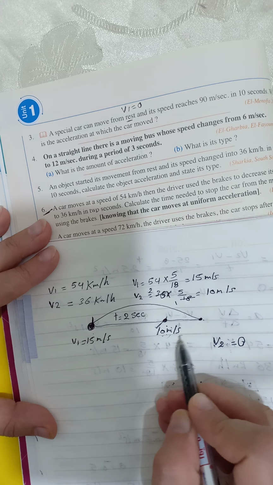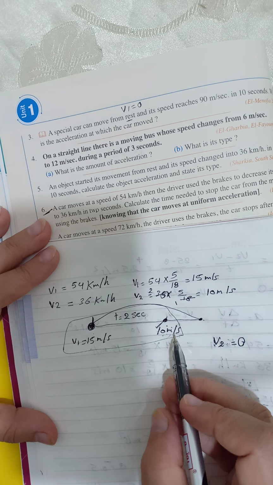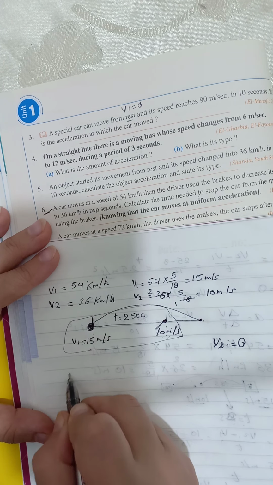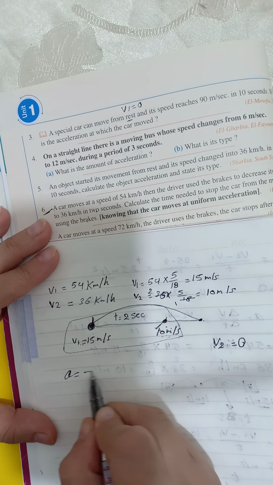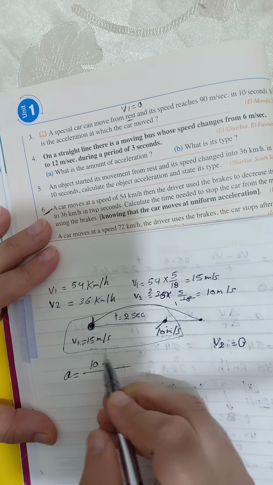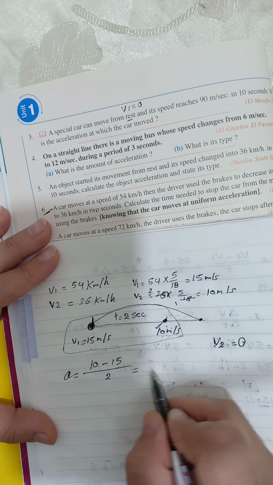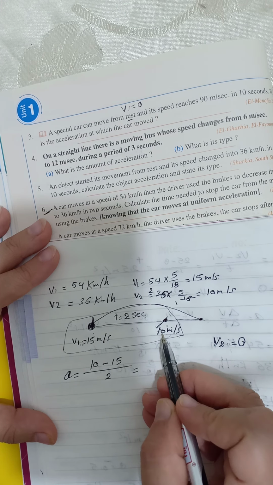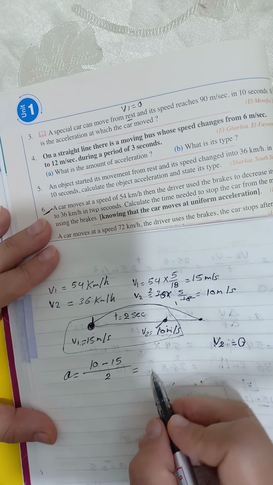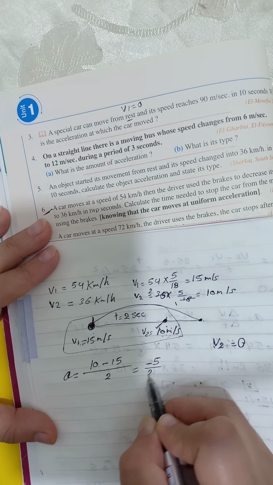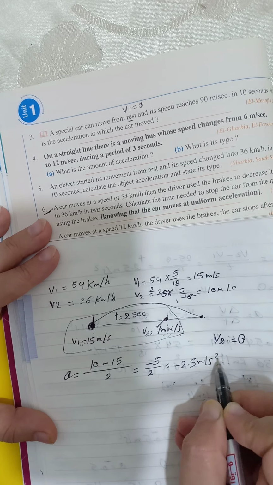We can calculate from these given values the acceleration of this moving object. So the acceleration equals V2 minus V1 divided by time. V2 equals 10 minus V1 equals 15, divided by time, which is 2. So the acceleration is negative because V2 is less than V1. So the acceleration equals negative 5 divided by 2, which equals negative 2.5 meters per second square.